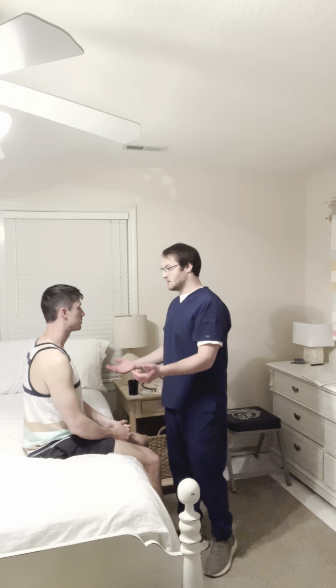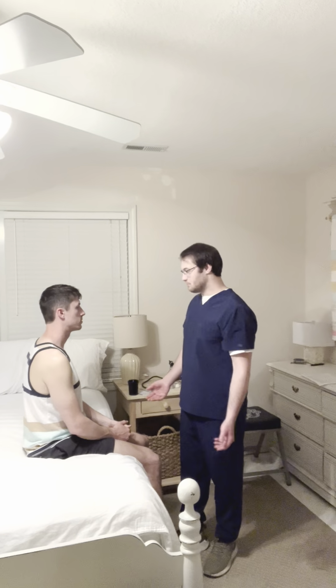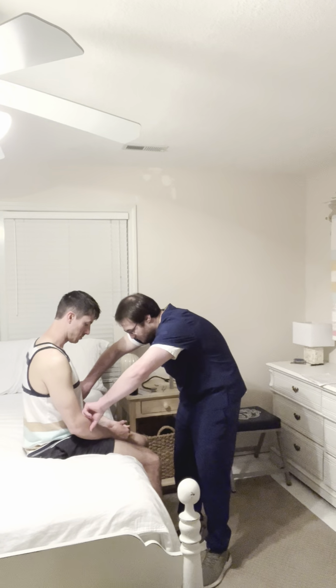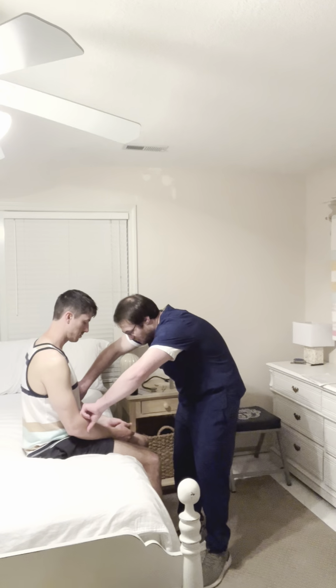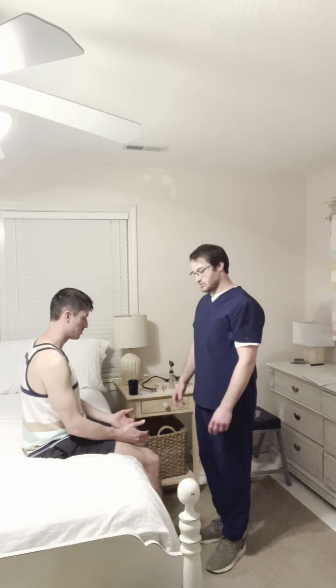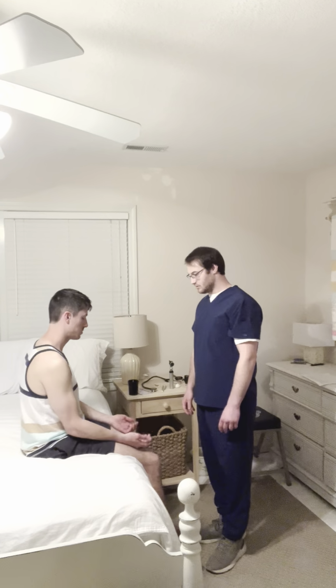Next, I'm going to palpate your brachial pulses here, okay? So I'm going to palpate these at the same time. Just relax your arms for me here. And the brachial pulses appear to be about a 2+ amplitude with a regular rate and rhythm bilaterally.